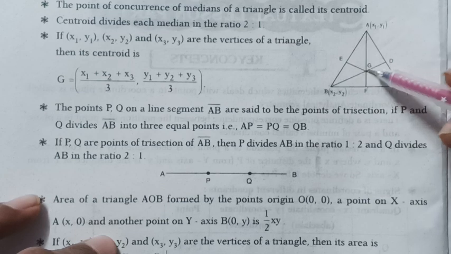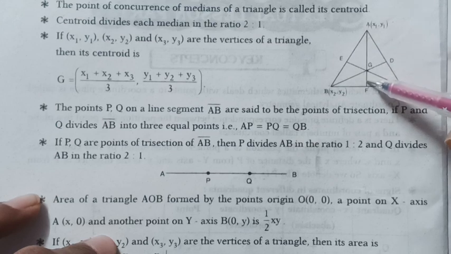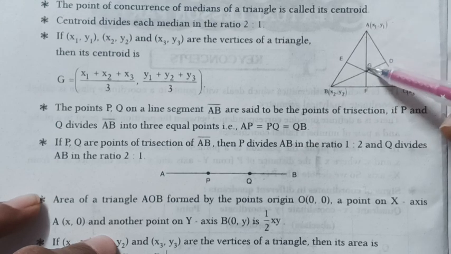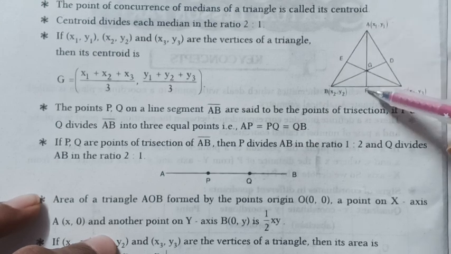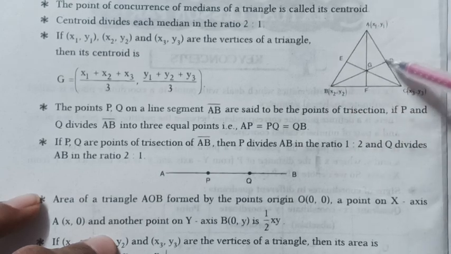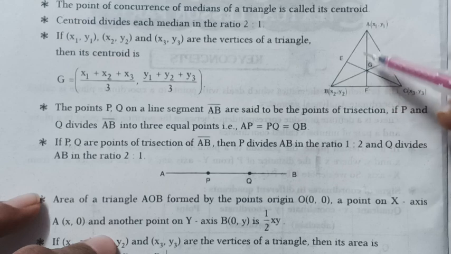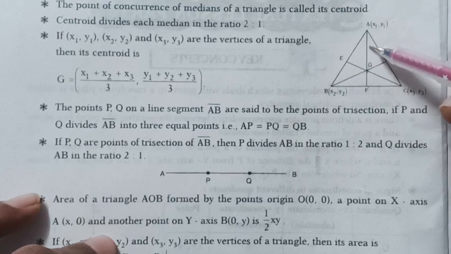The centroid divides each median in the ratio 2:1. A to G is 2 and G to F is 1. And here also B to G is 2 and G to D is 1, in the 2:1 ratio. If we take from A to F it is 2:1, from F to A it is 1:2.